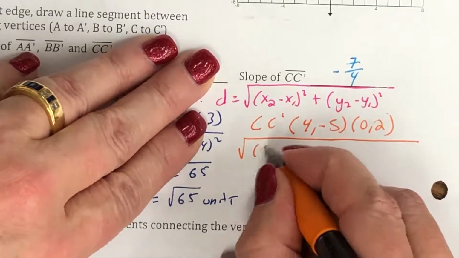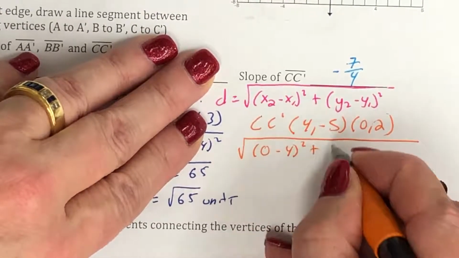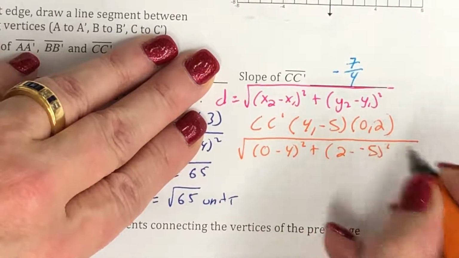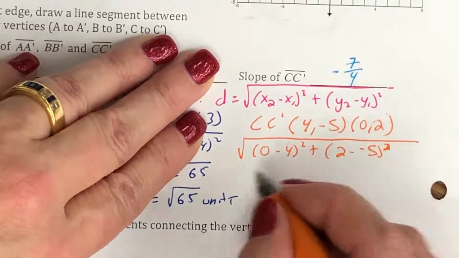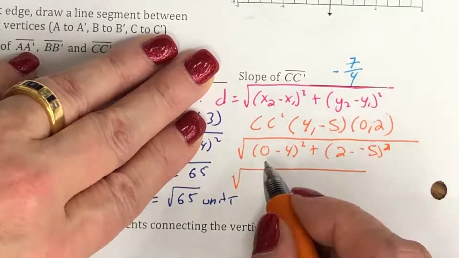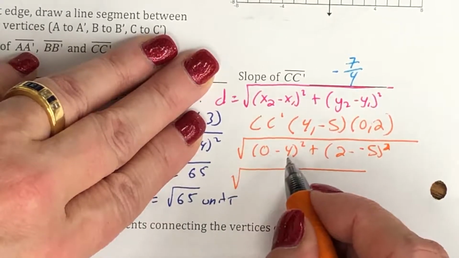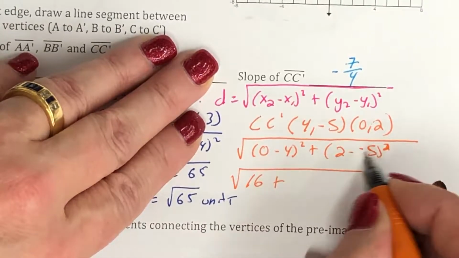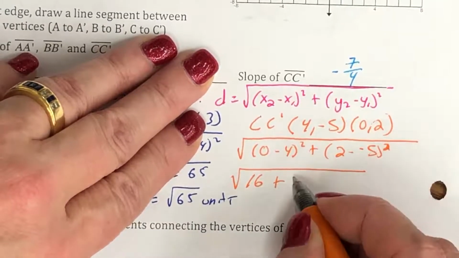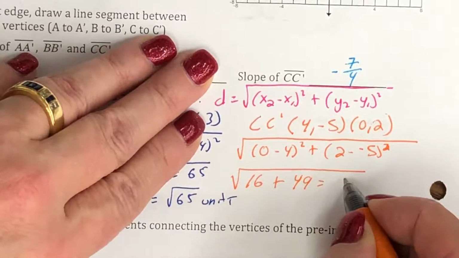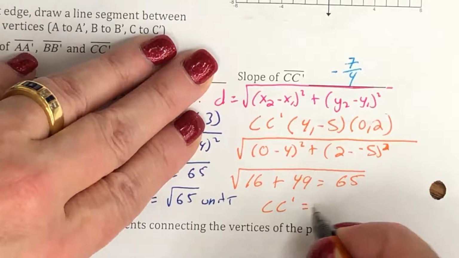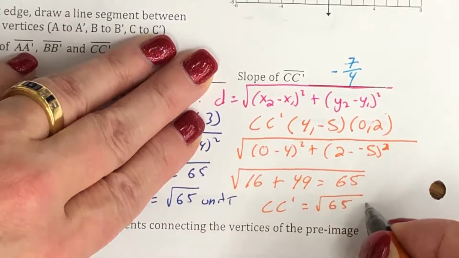So we have (0 - 4)² + (2 - (-5))². We get 0 minus 4 is -4. -4 times -4 is a positive 16. 2 minus a -5 is 2 plus 5, which is 7. 7 times 7 is 49. And that again is 65. So between C and C prime, that is the square root of 65 units.